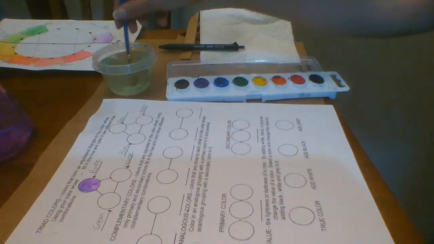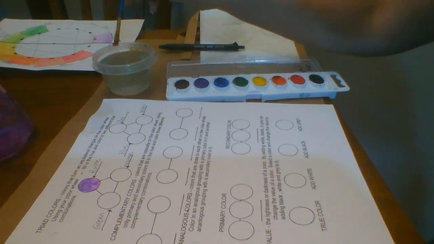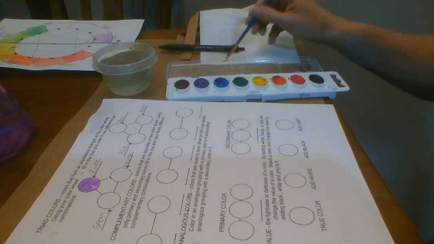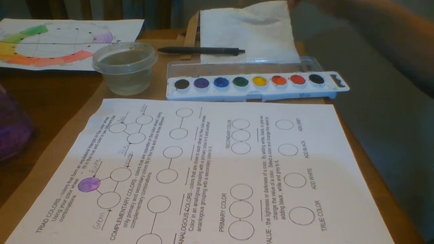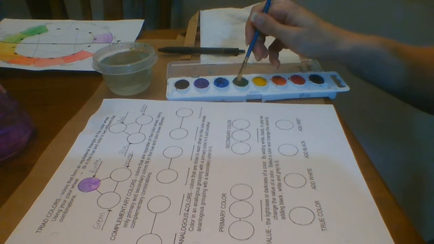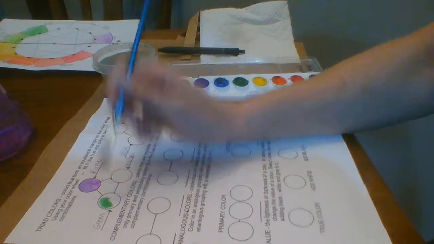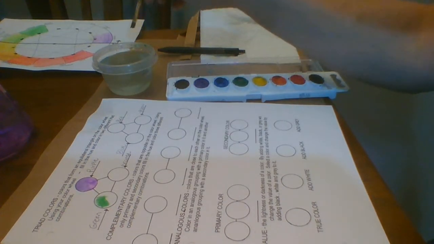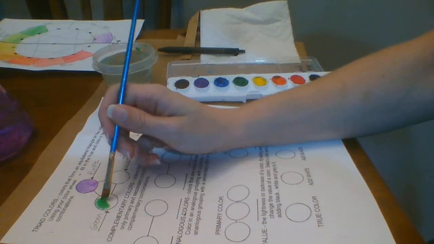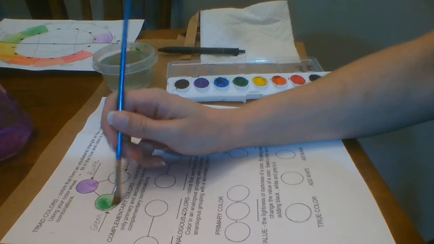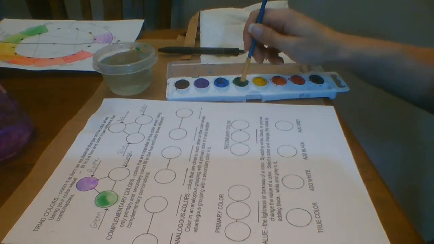So I've got my purple there. I'm gonna have to be careful here. My purple paint is getting a little bit soupy there, and I don't want that. I'm gonna go in for my green. I'm going to paint that green. I'm going to get a little bit more water on my brush, not too much. A little bit of green. Now I need more paint.